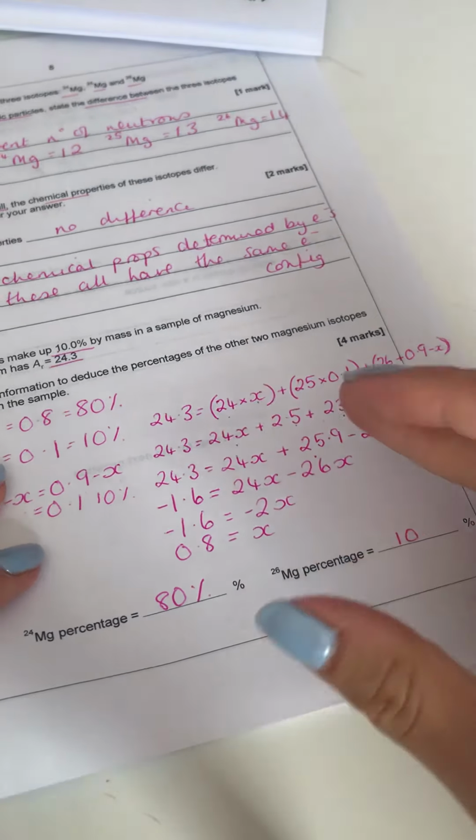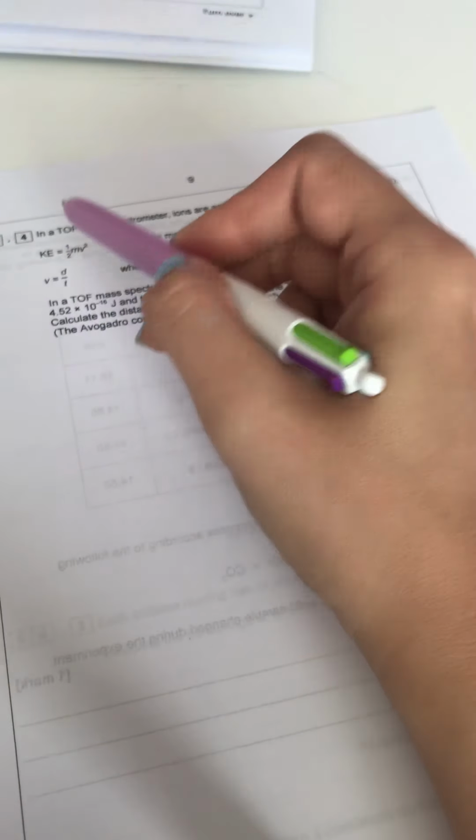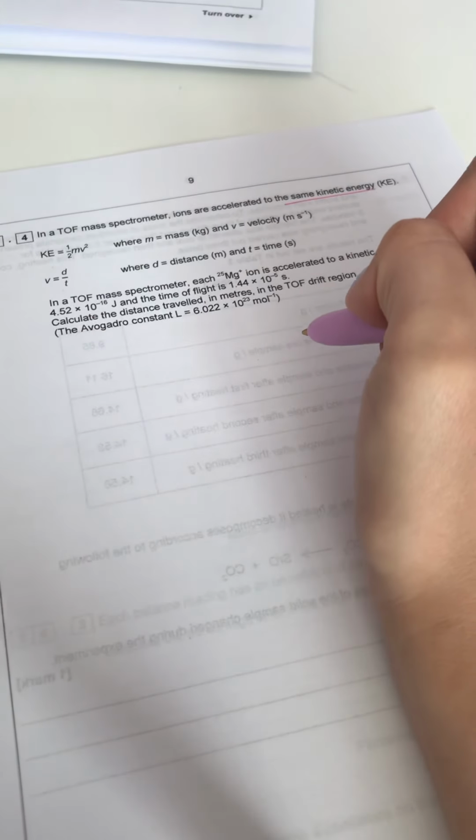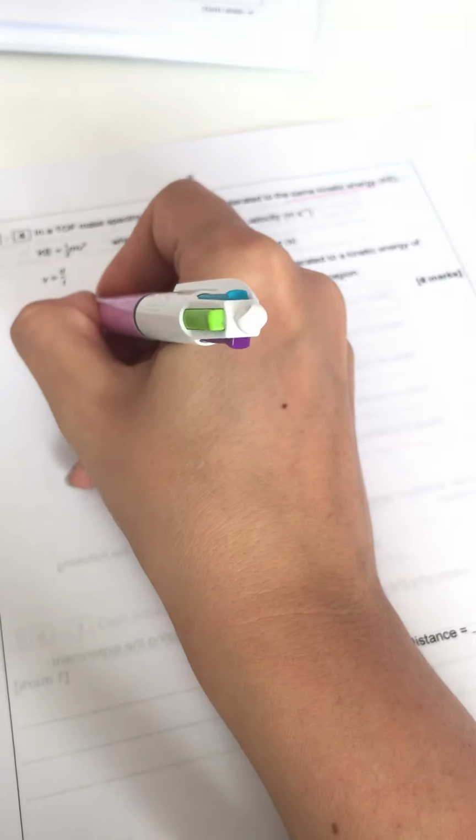Okay, so moving on from there then, we've got another time of flight calculation. These seem to come up on every paper. So, in a time of flight mass spectrometer, ions are accelerated to the same kinetic energy. We've been given the equation for kinetic energy. We've been given the equation for velocity. We're told that in the time of flight mass spectrometer, each 25 magnesium ion is accelerated to an energy of 4.52 times 10 to the minus 16. I'm just going to label that as energy.